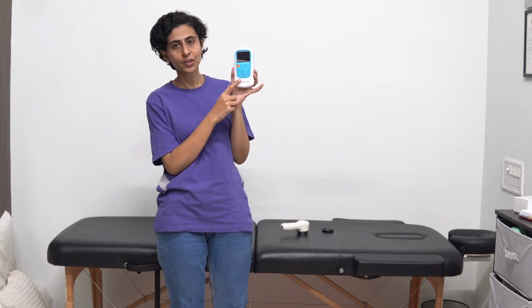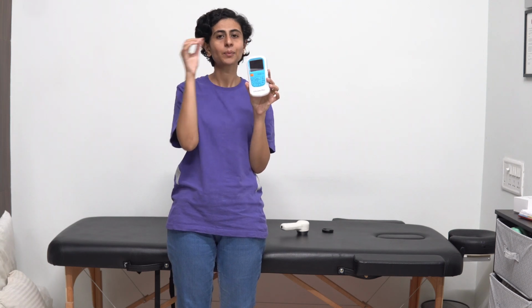The next machine is this TENS machine. TENS machine basically works on desensitizing your pain carrying receptors and activating your normal pain reducing hormones in the body. That's where TENS is helpful. So TENS are small devices. It comes with some electrodes, some stickers and patches which you have to apply over the area of pain.